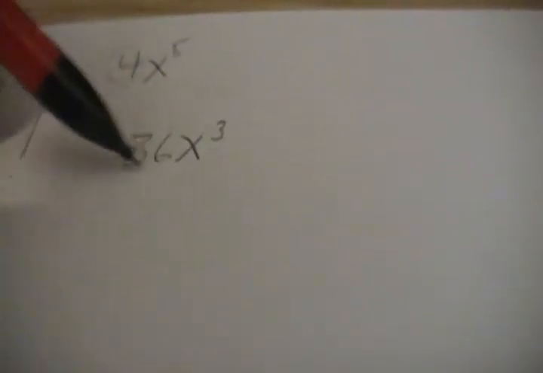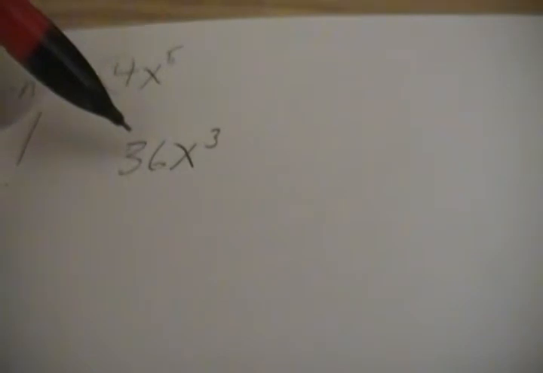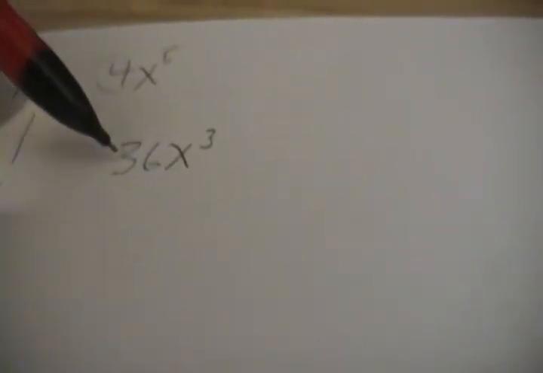Let's do another problem. And what I want you to do is, for example, let's do 36x cubed. I want you to factorize everything. I want you to put the coefficient in prime power form, but I just want you to factorize x to the 3rd power. What does x to the 3rd power mean?